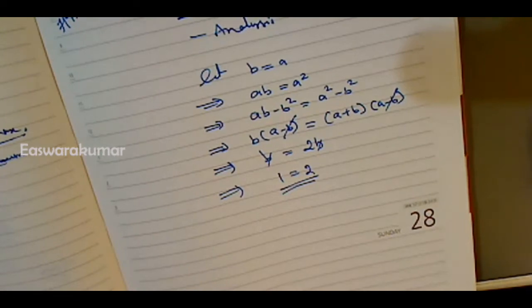As far as the derivation is concerned, everything is going fine. I haven't applied anything unusual. Only normal algebraic evaluation I have done, right? But there is a mistake. What is the mistake?